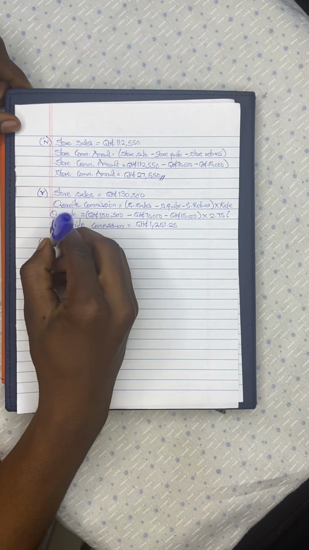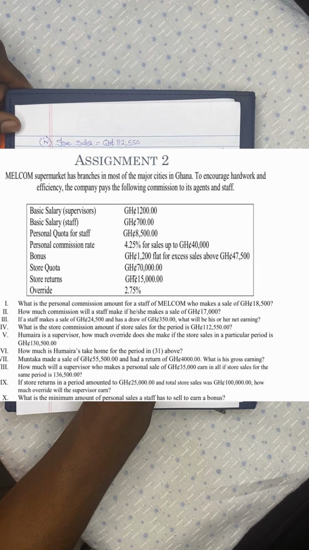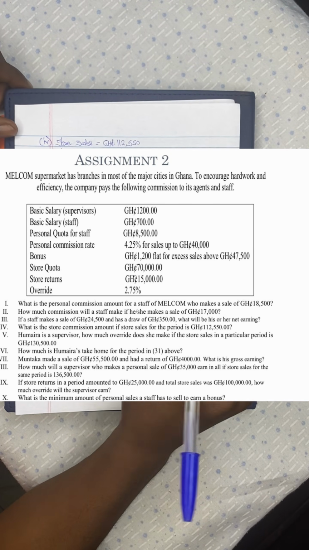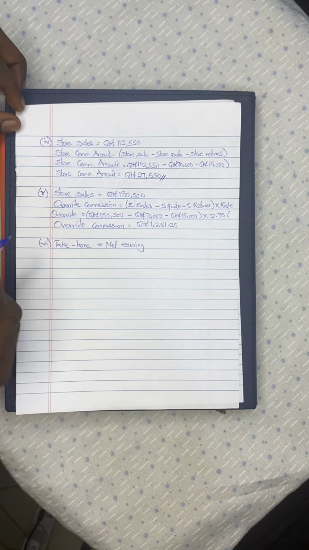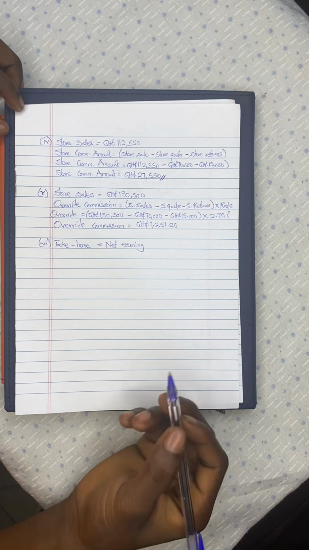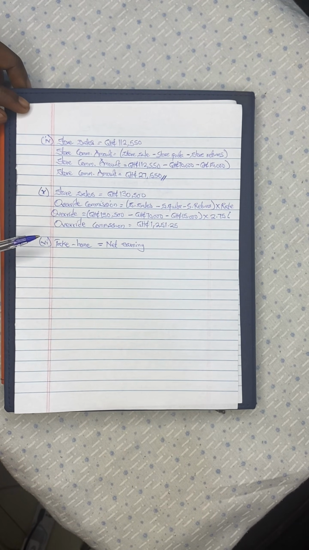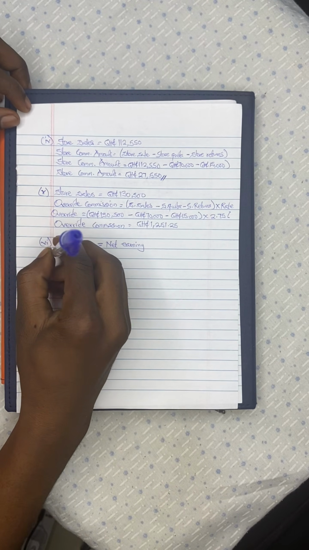So when we say take home, it is the same as what? Net earning. Okay, it's the same as net earning. So they want us to calculate for Humara's what? Net earning. And so here Humara has not made any sale, so we are not going to give her any commission, right? But because she is a supervisor, we are going to give her a salary and an override, right?